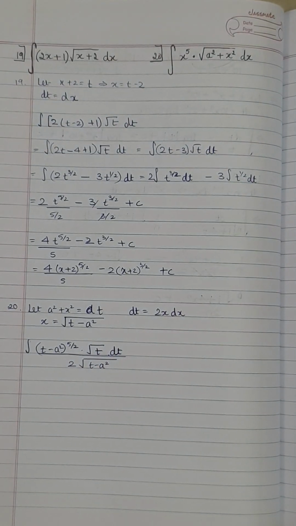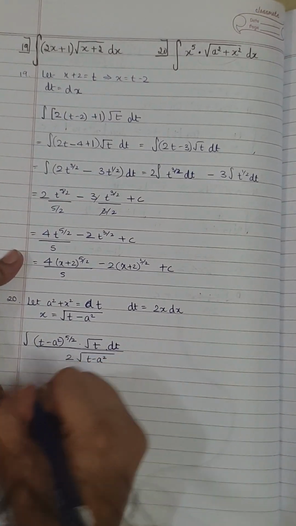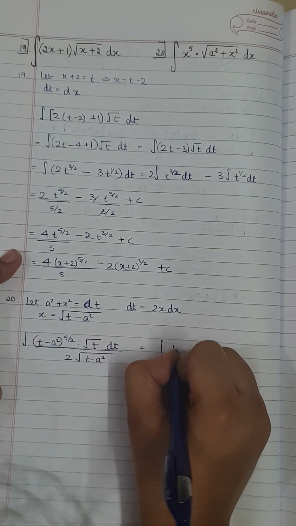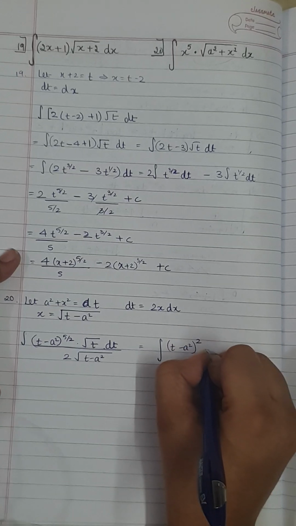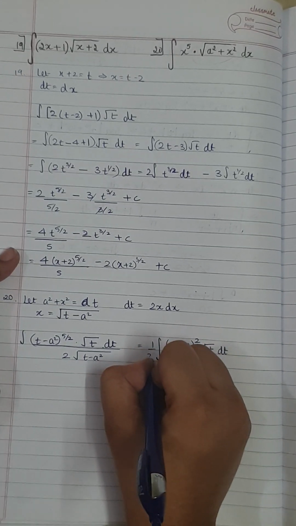So 5 by 2 minus 1 by 2 will make it a 4 by 2. So what we can do here is, we can rewrite this as integral (t minus a square) to the power 4 by 2, that is 2, root t dt and 1 by 2 outside.